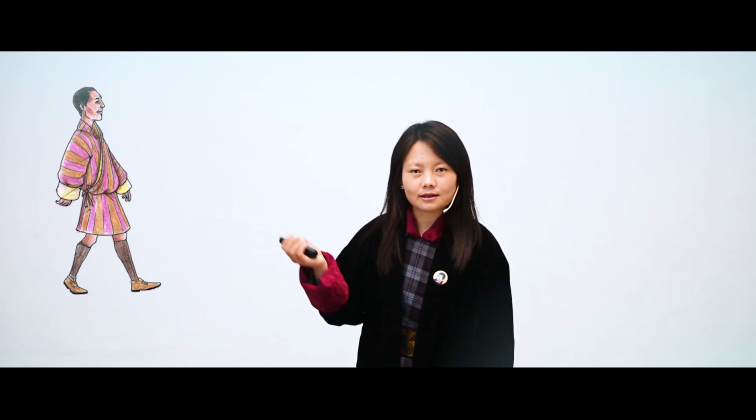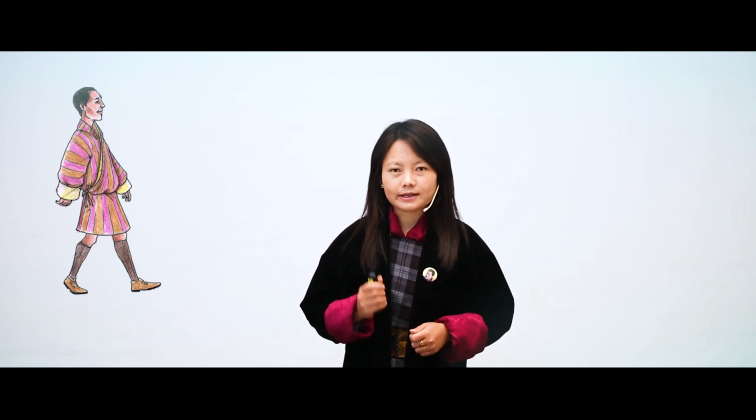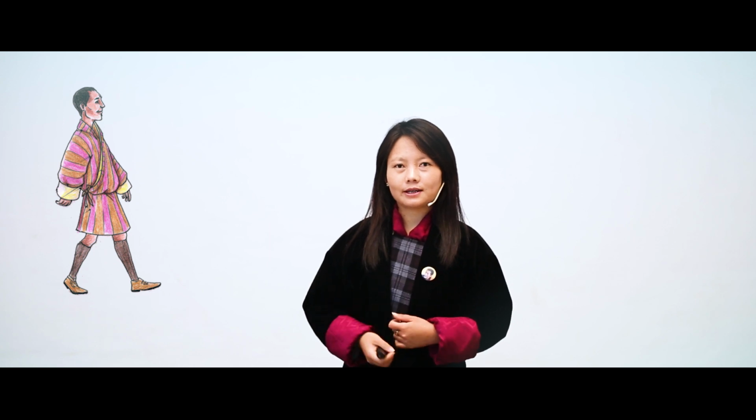To start with my lesson today, let us look here. What is the man doing? The man is walking. Okay, correct. The man is walking. Now look at me, okay?